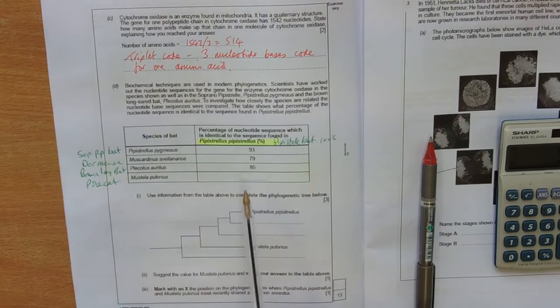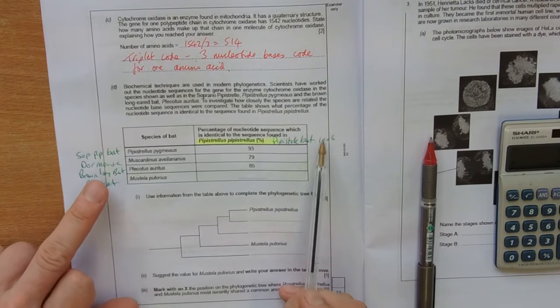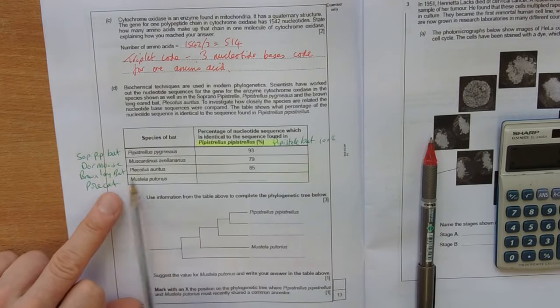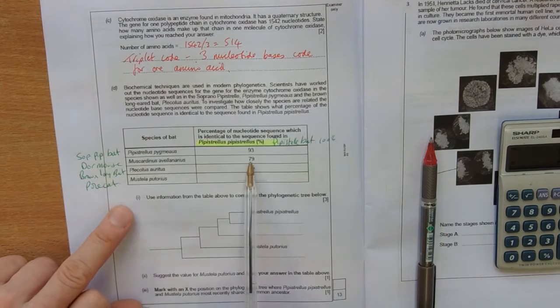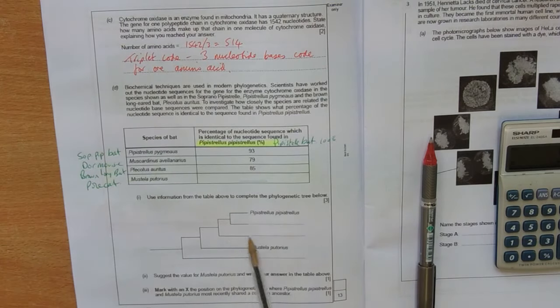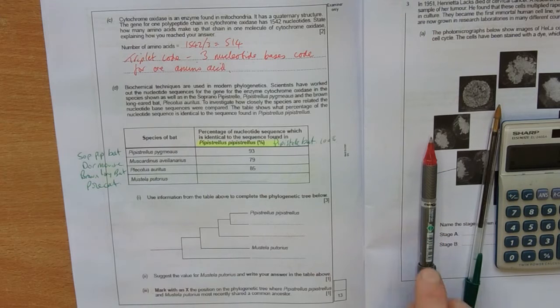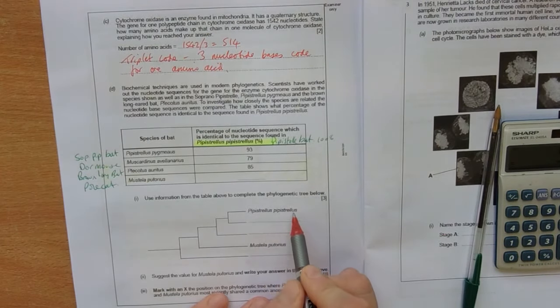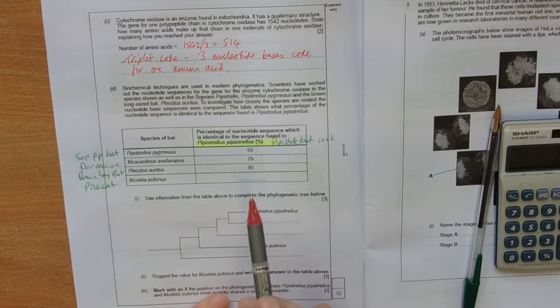So if you just look at this data now, well, the bat, 100% similar to itself. It's very similar to this other bat and this other bat, and the dormouse is further away, and the polecat is presumably far away as well. So, our Pipistrellus pipistrellus, which is the one it's most closely related to.